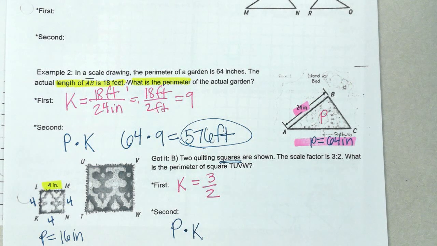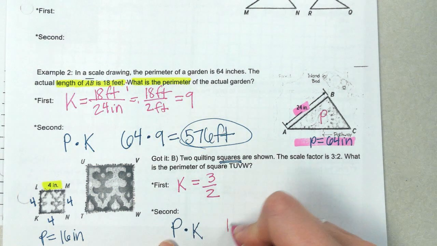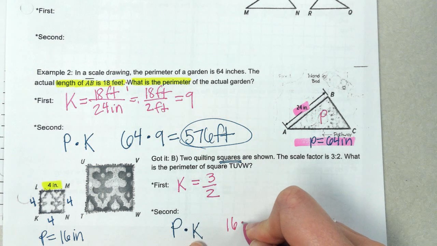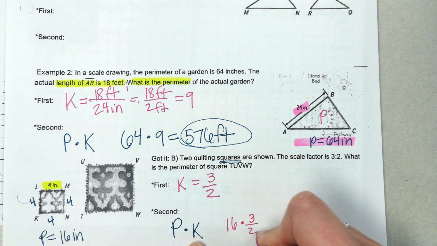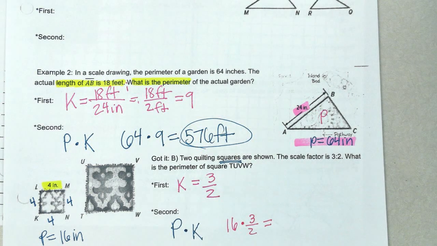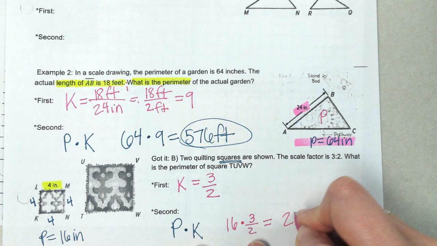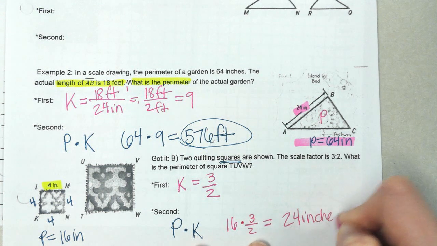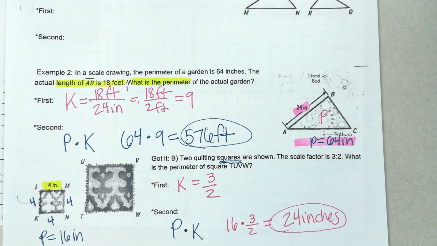So when we do this, my perimeter was 16. My scale factor was 3 over 2. And so that means the perimeter of the new one is going to end up being what, Jackson? 24 inches. Any questions on that? If not, go ahead and flip the paper over.